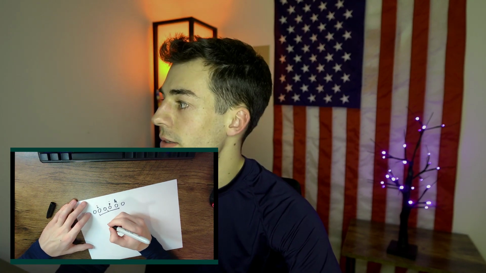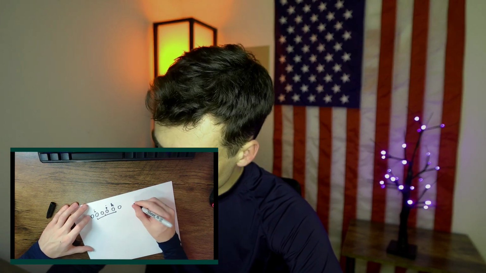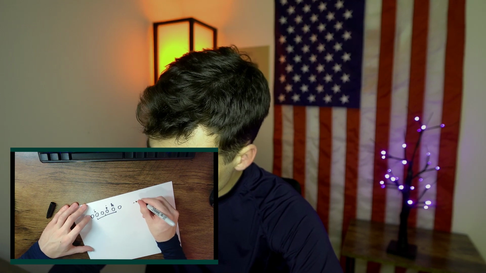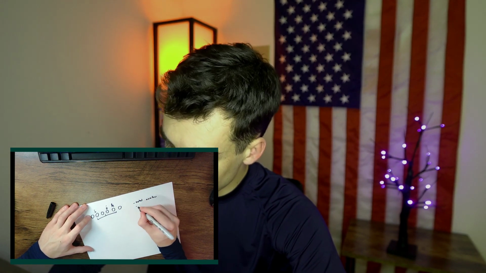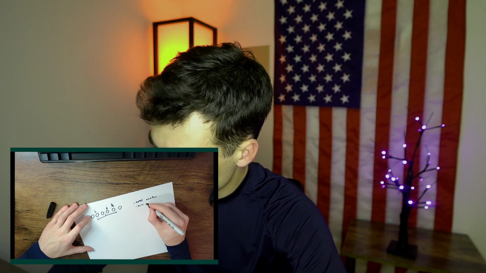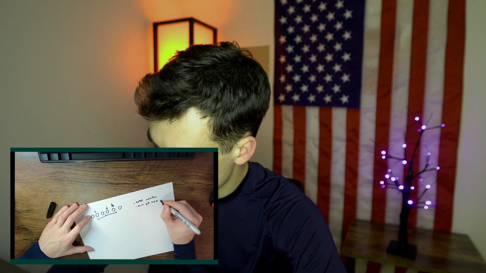So if we find, well, we can know the total number of inversions. And this is a sum of two squares.